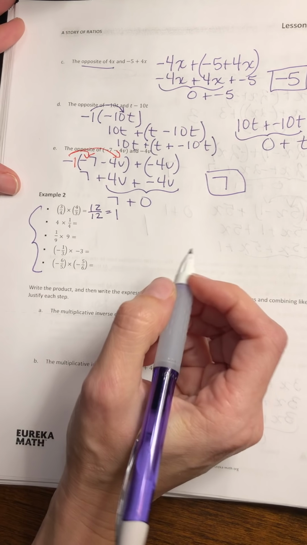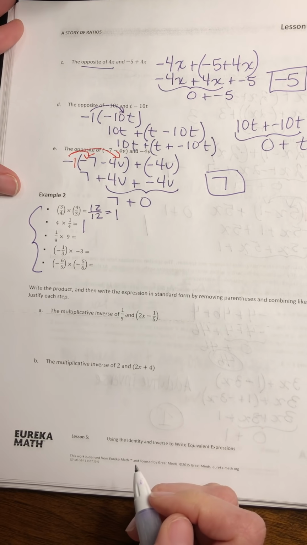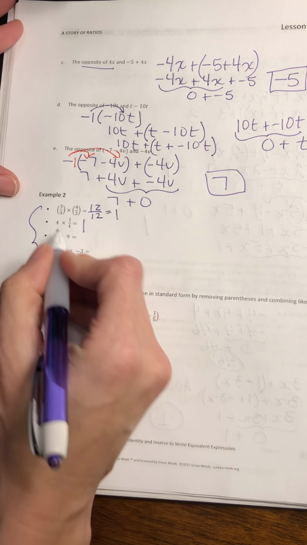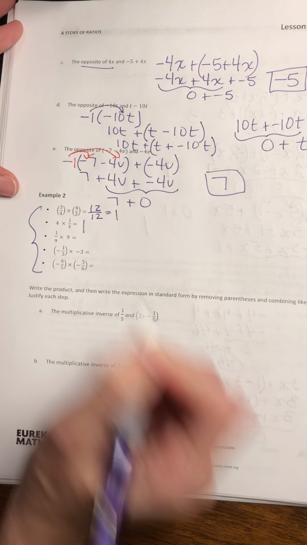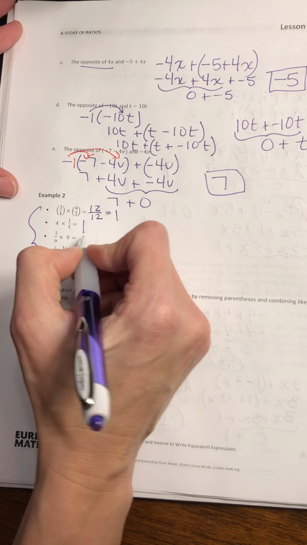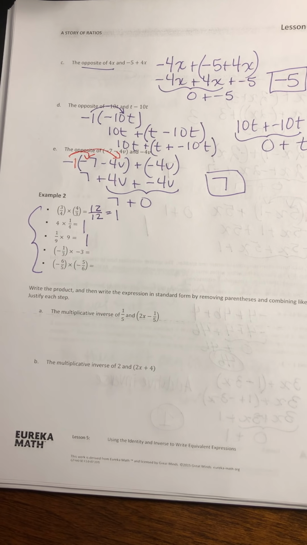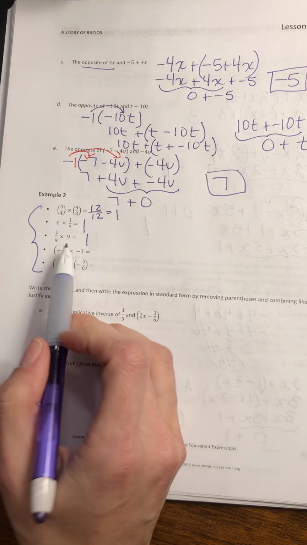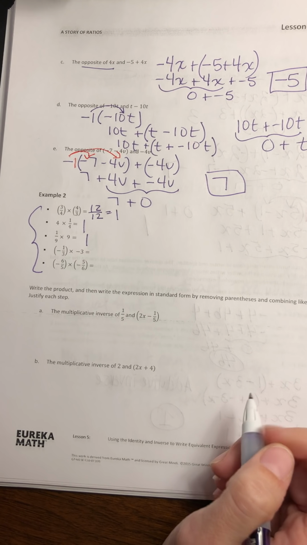So we know it's going to give us 1. 1/9 times its opposite. The opposite of 1/9 is 9/1, so that gives us 1. These are all the multiplicative inverse.